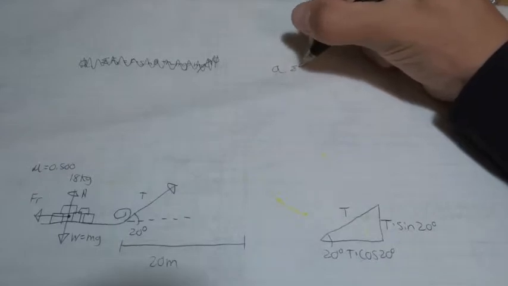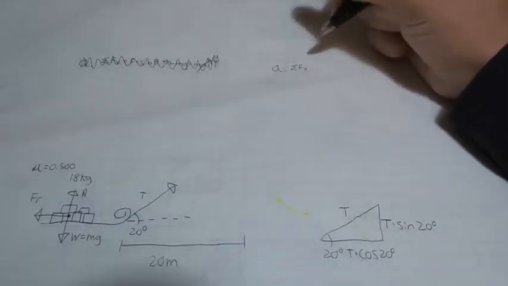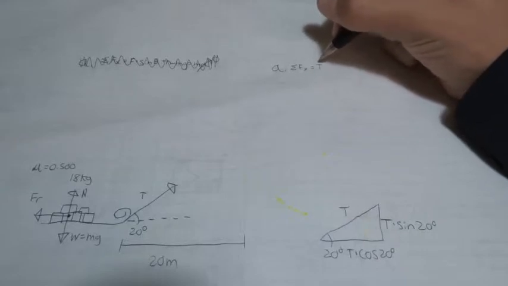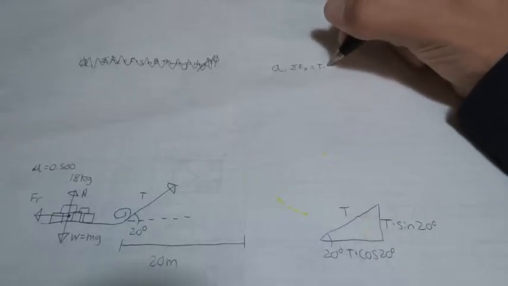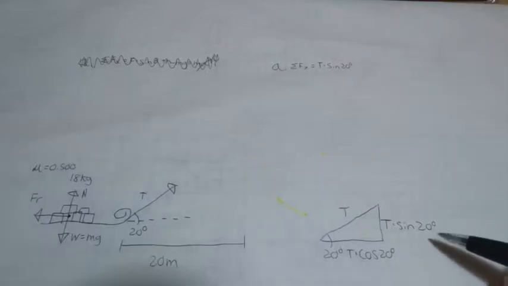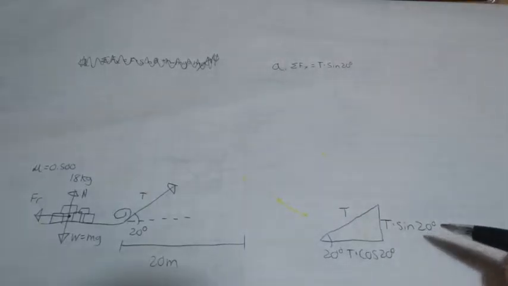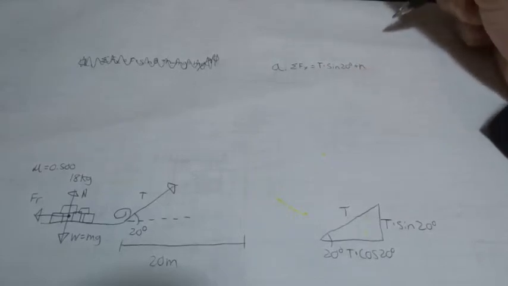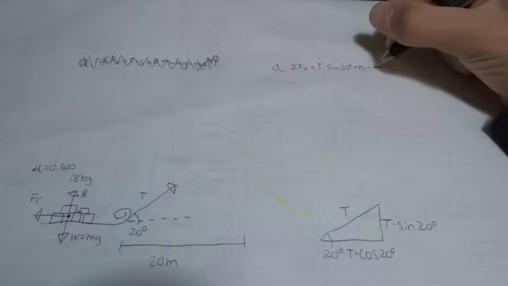So here we go. The sum of all forces in the y direction is going to equal the tension times sine of 20 degrees. That's what we got right over here. Plus the normal force minus the weight.